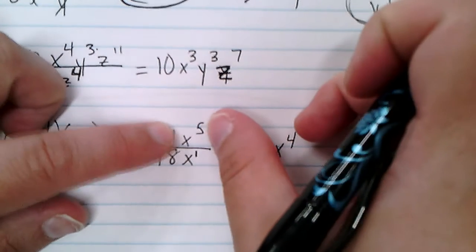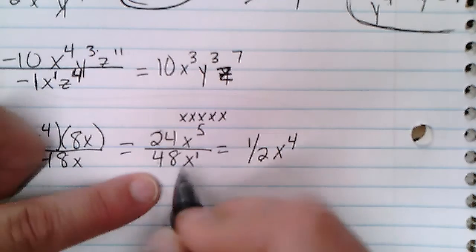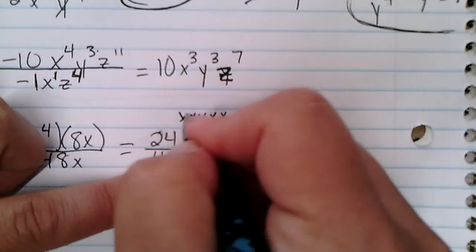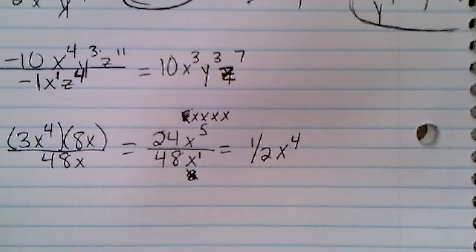But think about this. There were 5 x's in the top, right? 1, 2, 3, 4, 5. There was 1 x in the bottom. So one of them canceled out. Where are my 4 x's left? They're left in the top. They're left in the numerator.